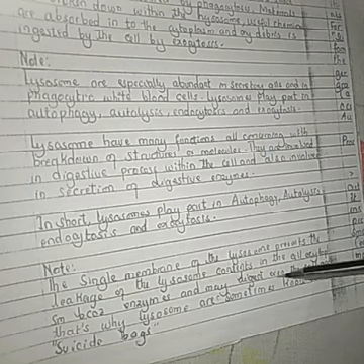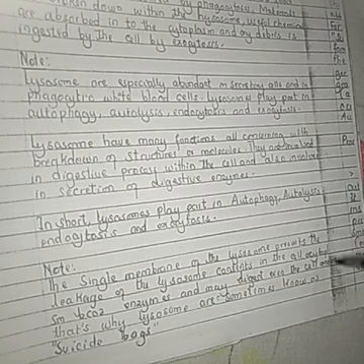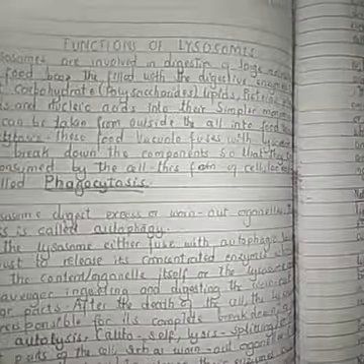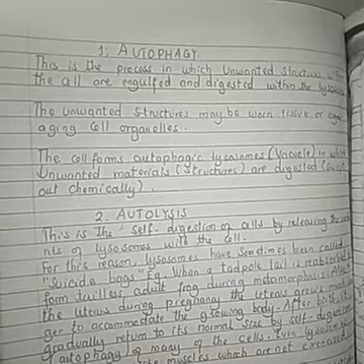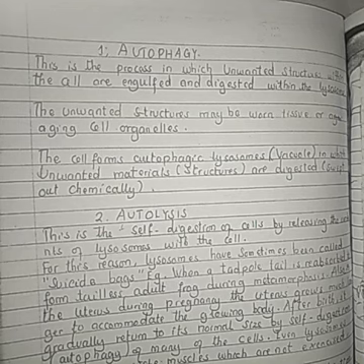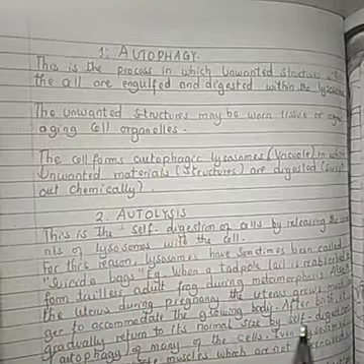Note, the single membrane of the lysosome prevents the breakage of lysosome content into the cell cytoplasm, because the enzymes may digest even the cell, and that's why lysosomes are sometimes known as suicide bags. So these functions of the lysosomes, if you go to another book, you will not see them as in my previous lecture. You will see them in this format: autophagy, autolysis.